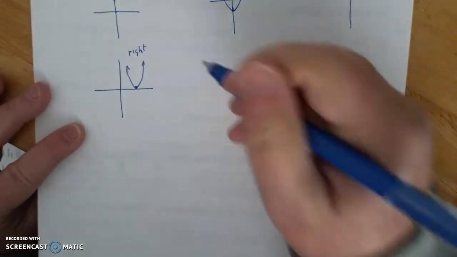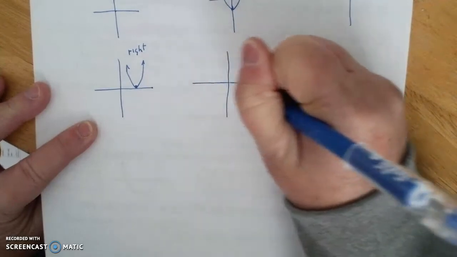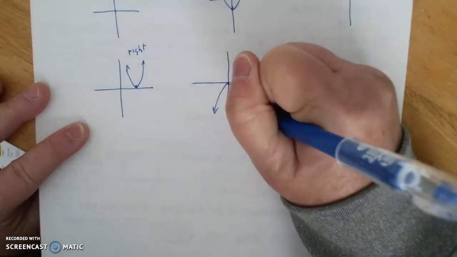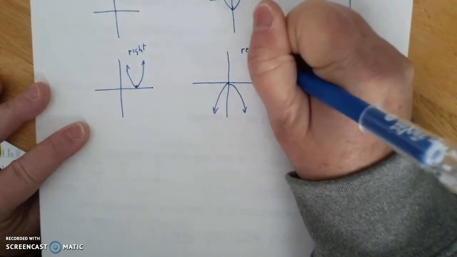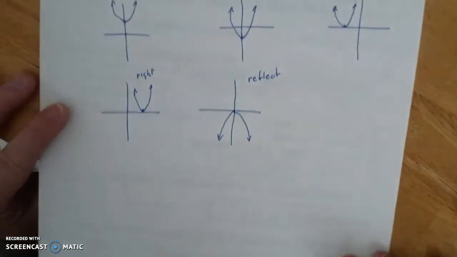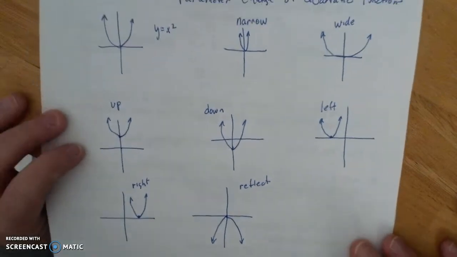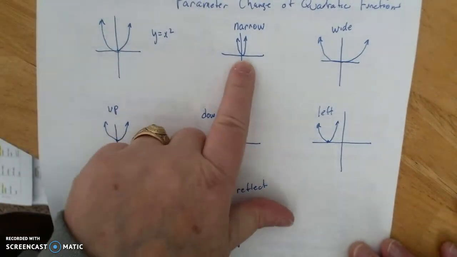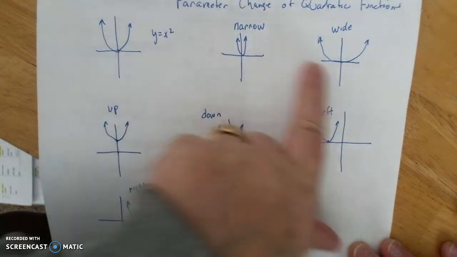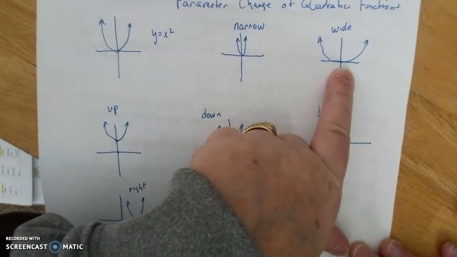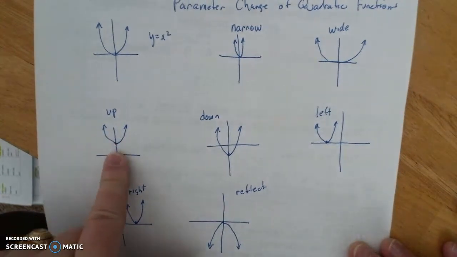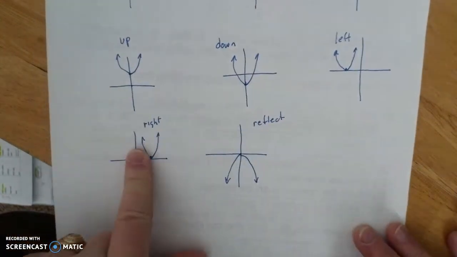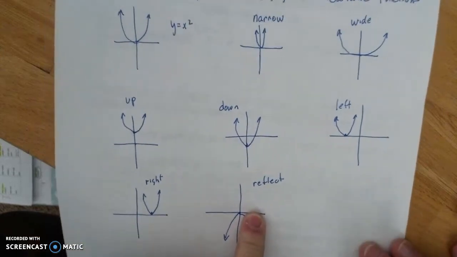And you're also going to need to know how to reflect them. So in the next couple of units, we are going to take the parent function and teach you how to recognize when they get narrow, when a parabola becomes wide, how to move it up, how to move it down, how to move it left, how to move it right, and how to reflect.